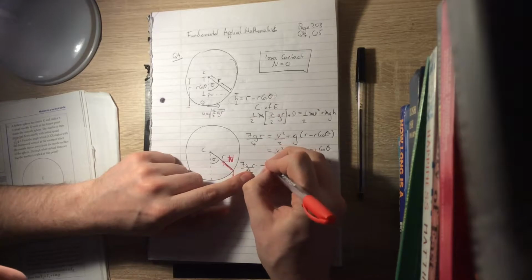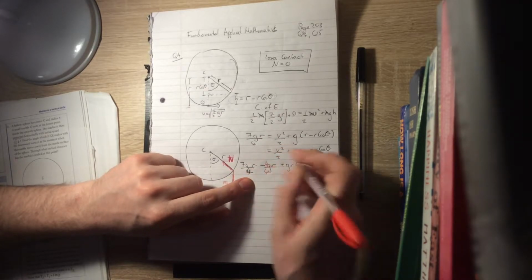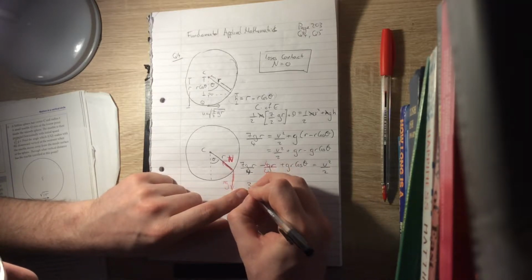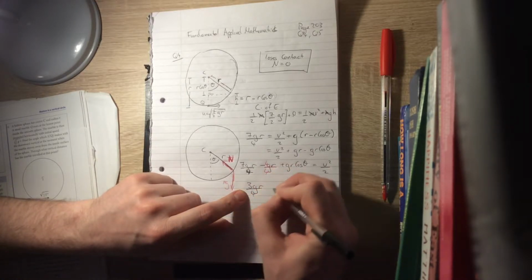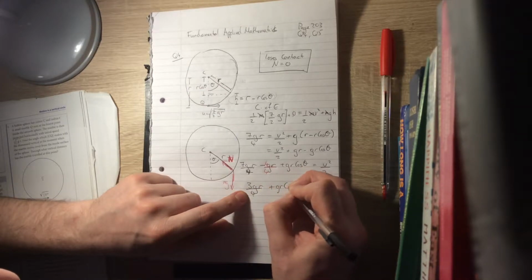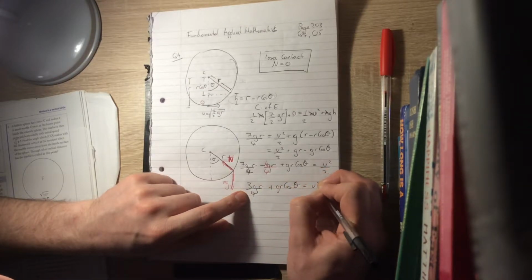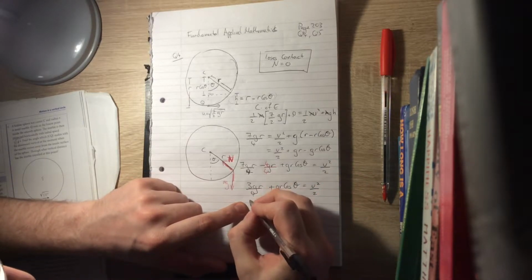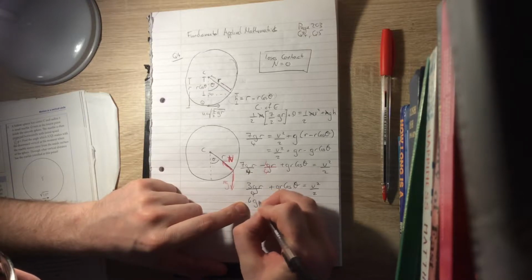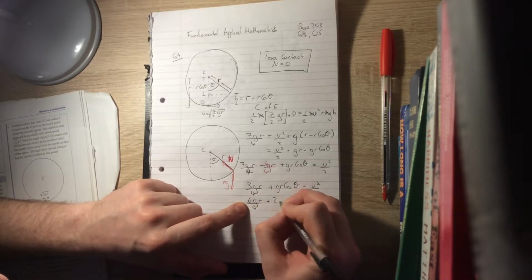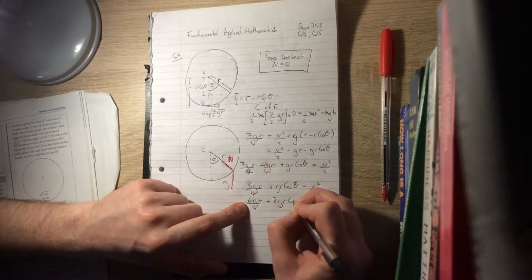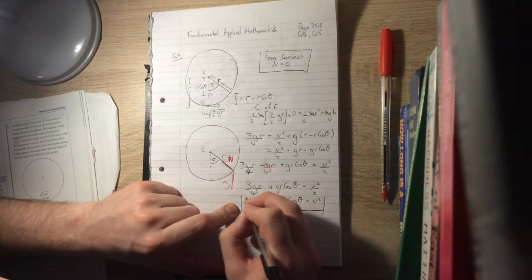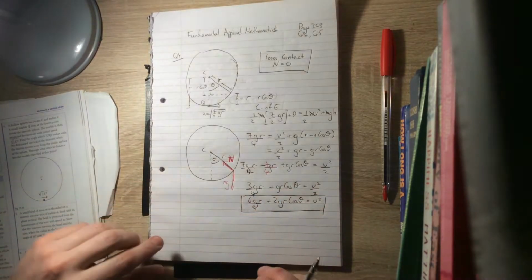Okay, well this can be thought of as 4gr/4, and we're going to say 7gr/4 minus 4gr/4 is 3gr/4, plus gr cos theta is v squared over 2. Multiplying through by that 2 is going to give us 6gr over 4 plus 2gr cos theta is v squared. So that's what we're going to be working with from conservation of energy.